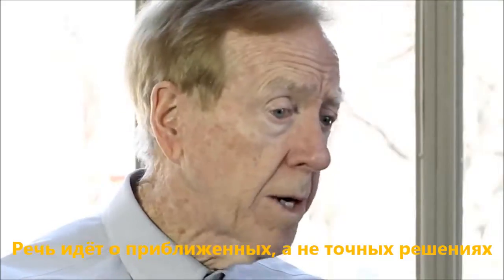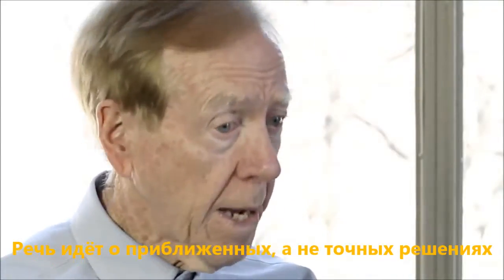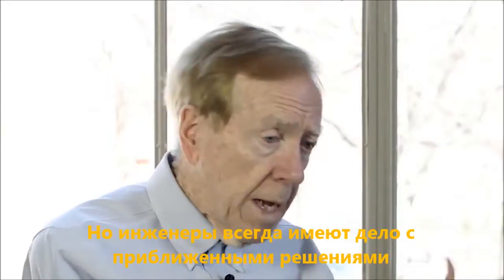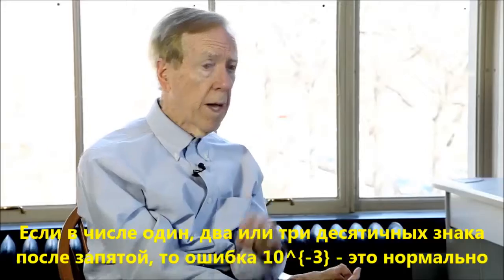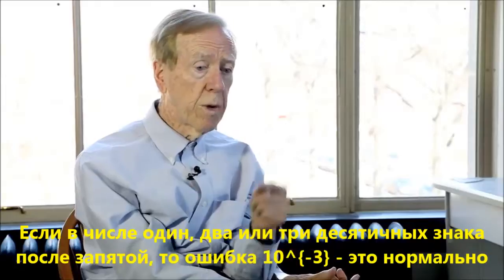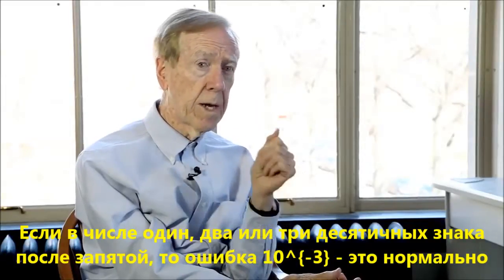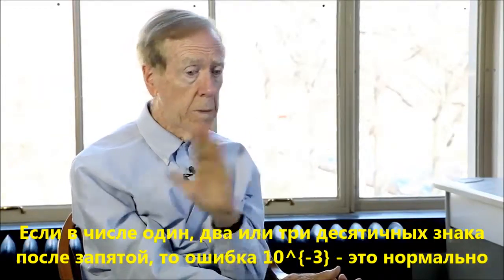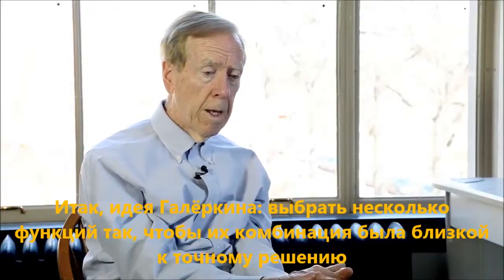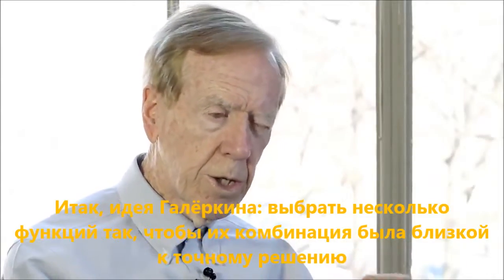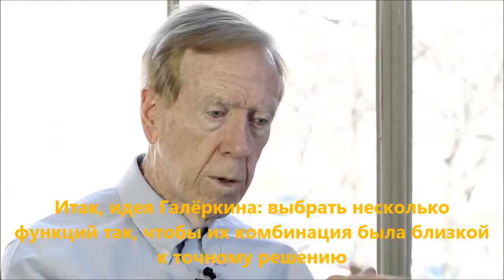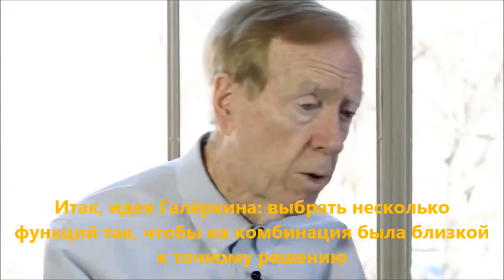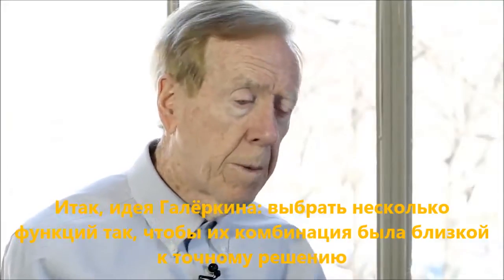We're talking about approximations, not exact solutions. But engineering is involved with approximations all the time. If we get one decimal place, 2 or 3 decimal places, error of 10 to the minus 3 would be quite okay. So Galerkin's idea was choose some functions whose combinations would be close to the right answer.